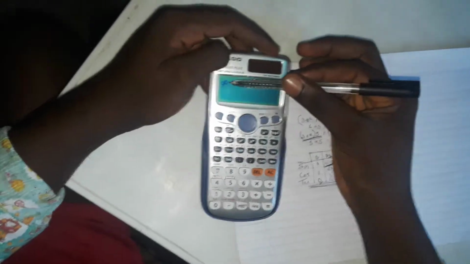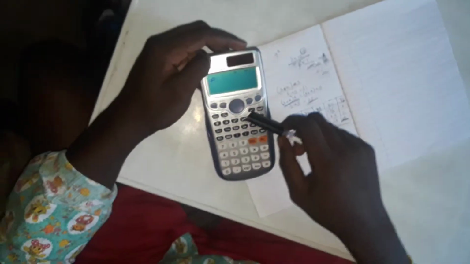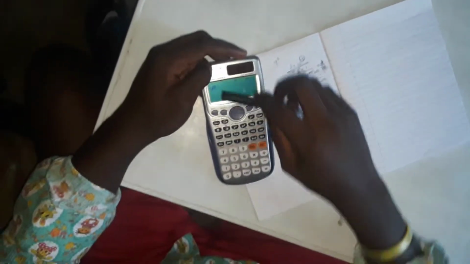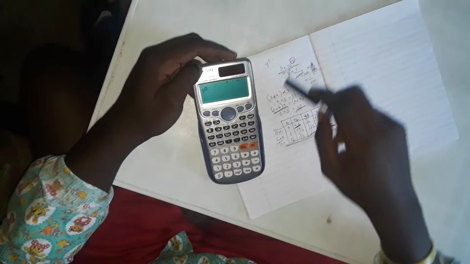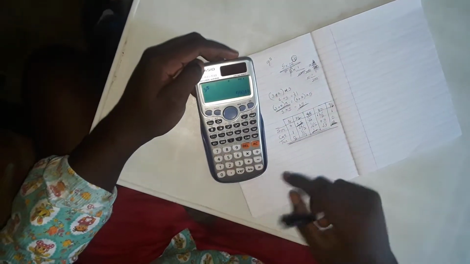So as you can see the screen of the calculator now, it's waiting for me to put in the value of n, like saying the number raised to the power of n. So it is now asking me the value of my n. I can just say 5 equals to what?